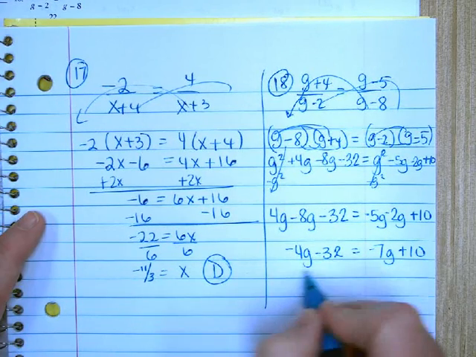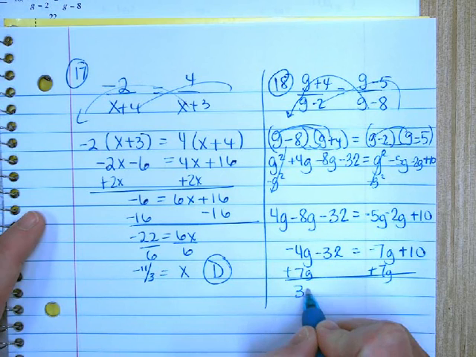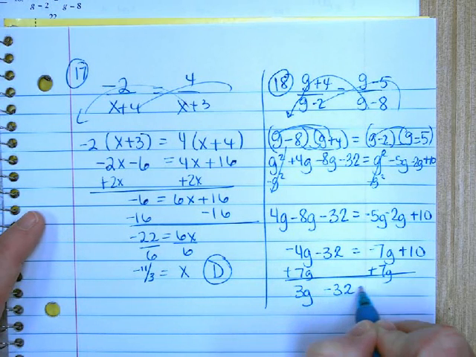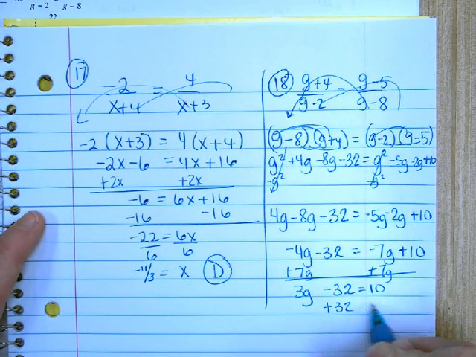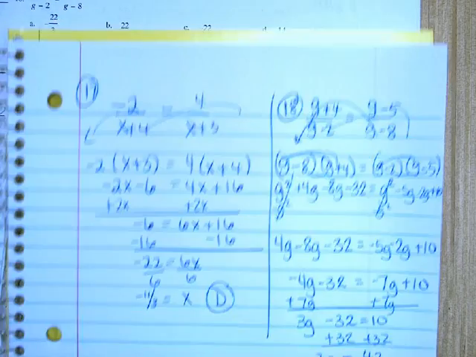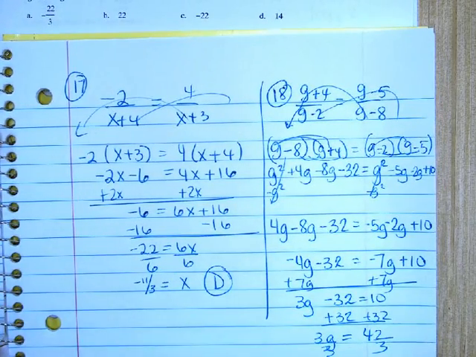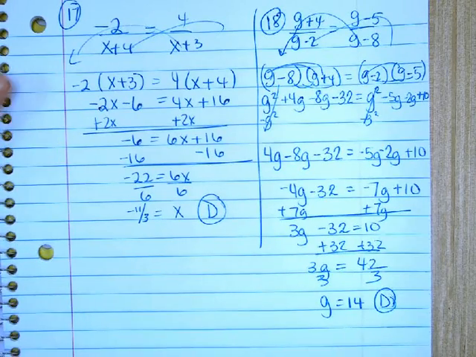I'm going to add the 7g. So I'm going to get 3g minus 32 is 10. Add the 32. 3g equals 42. Divide by 3, and g is 14, which is answer choice D. So there's 17 and 18.